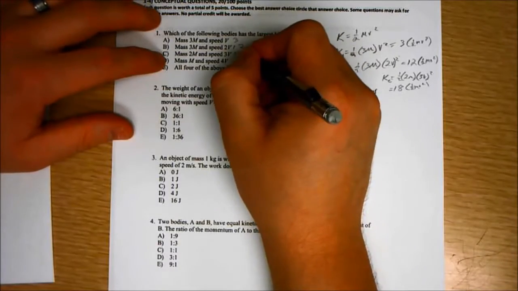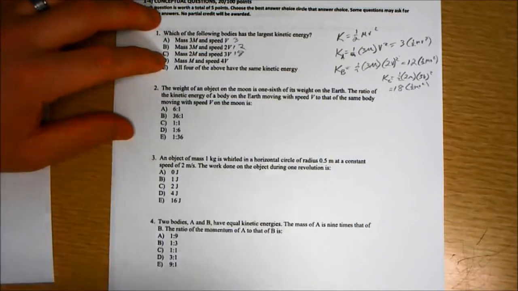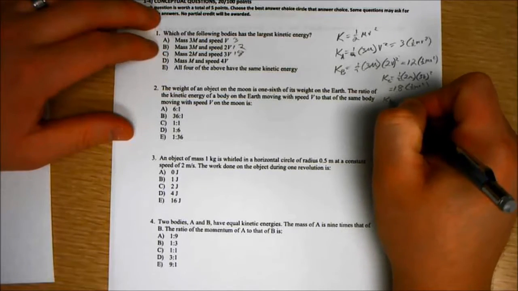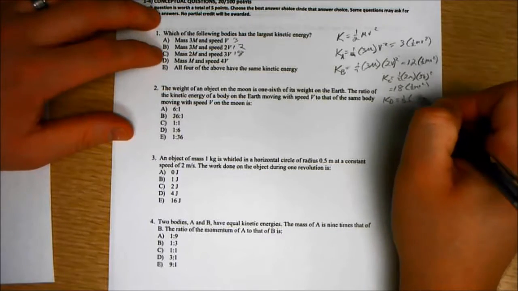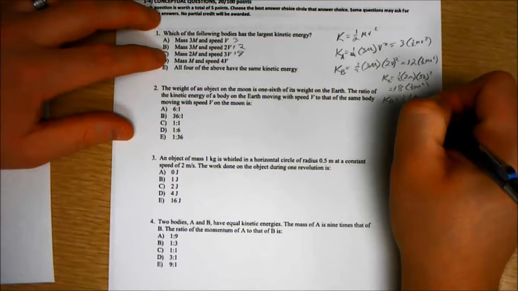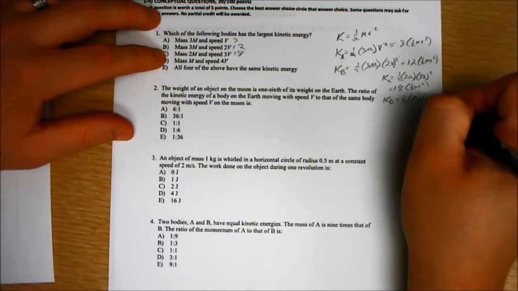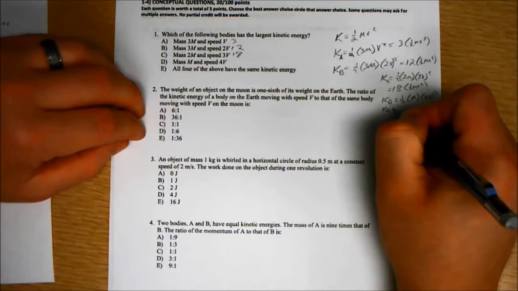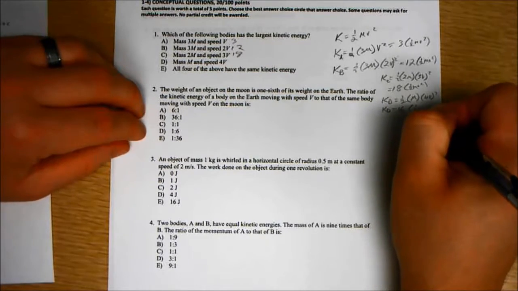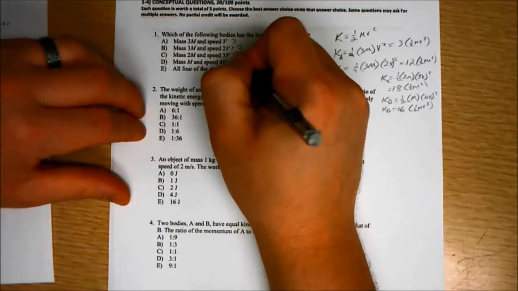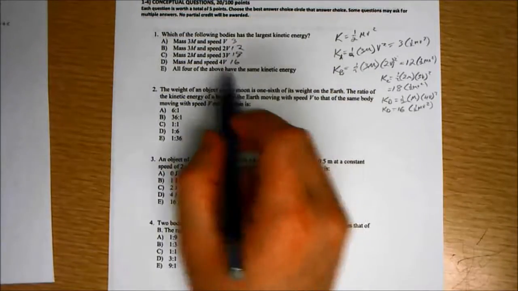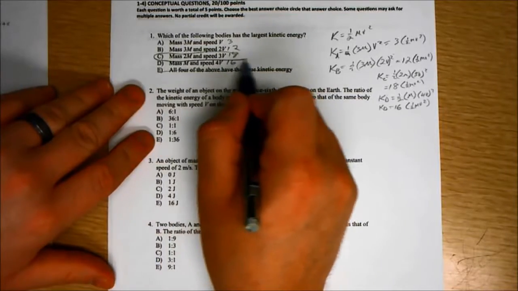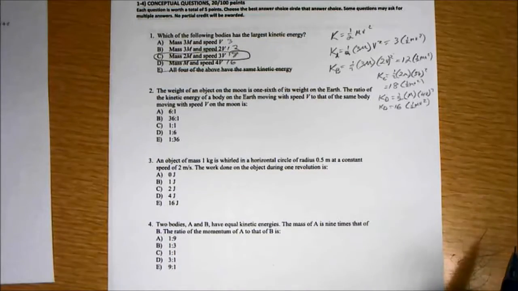Option D, mass m and speed 4v, so K_D equals 1/2 m (4v) squared. 4 squared is 16, so K_D equals 16 times 1/2 mv squared. And all four being equal, of course, is not true. So the only option is C, which is 18 times 1/2 mv squared.